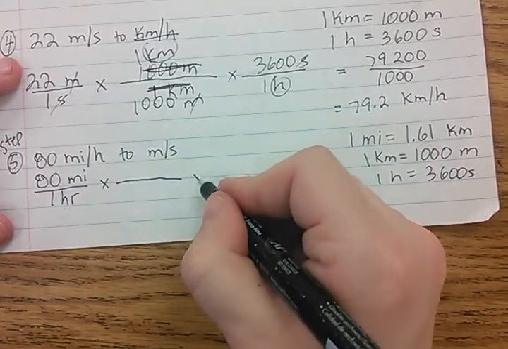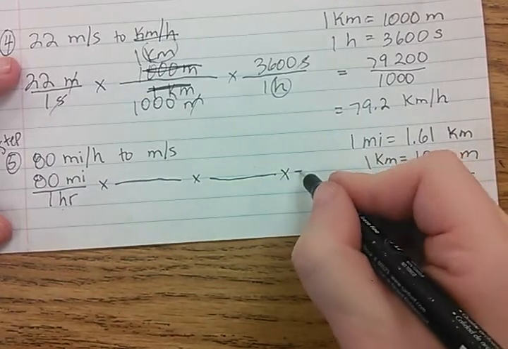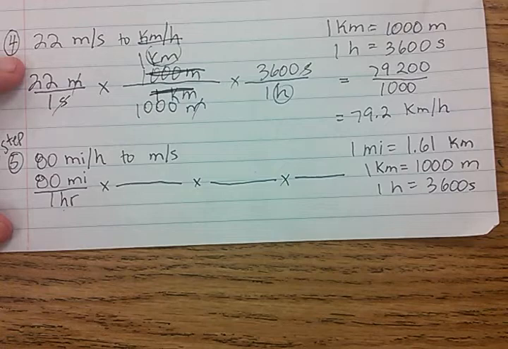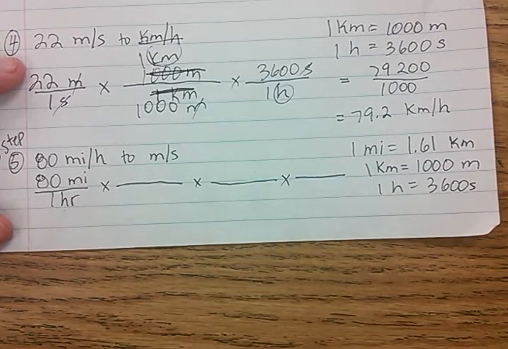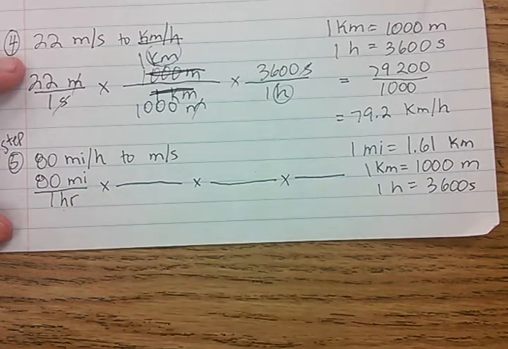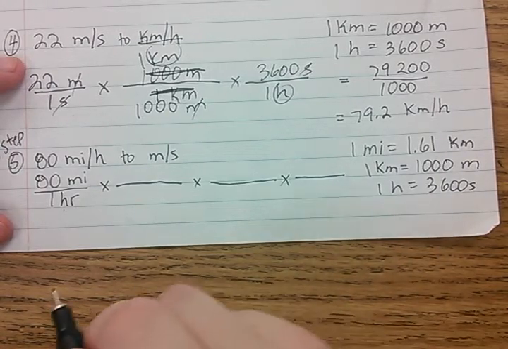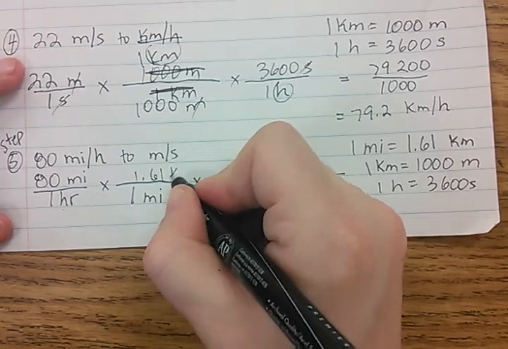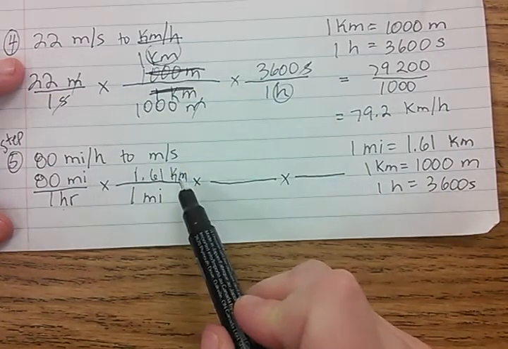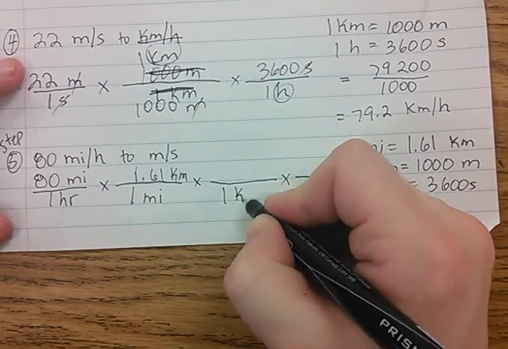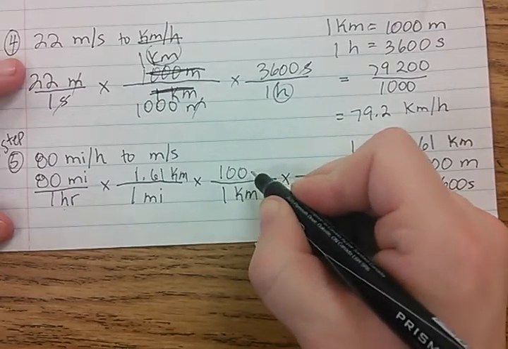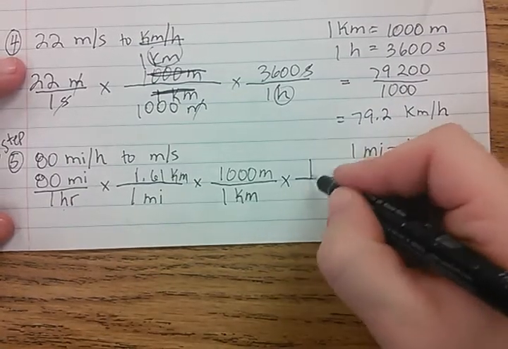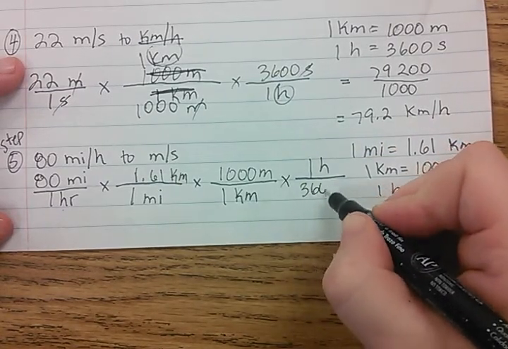We've got 3 conversion factors, so we want to set up 3 fractions. Okay, so for the distance, we want to do seek over have. So we have miles, and we're seeking kilometers. So we do 1 mile on the bottom, have, and 1.61 kilometers, seek. Then we have kilometers, and we're seeking meters. So we have kilometers on the bottom, seeking meters on top. Now for the time units, it's different. You want to do have over seek. So 1 hour we have, and we're seeking seconds.